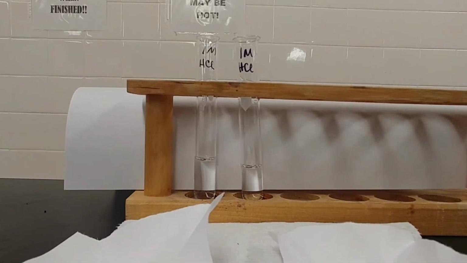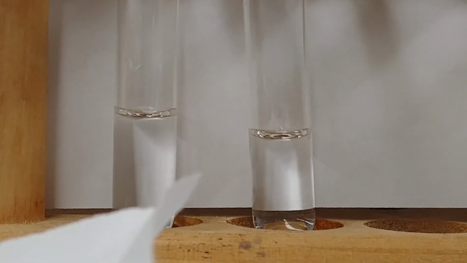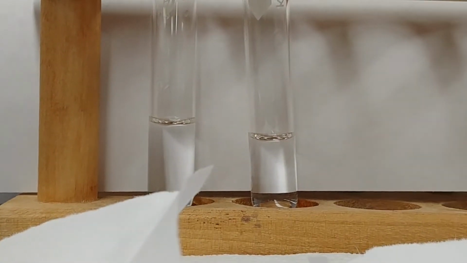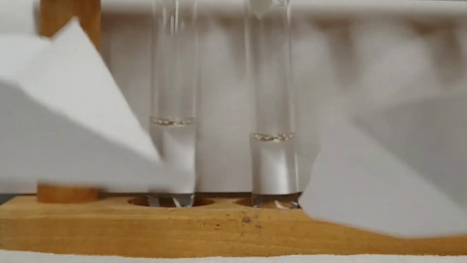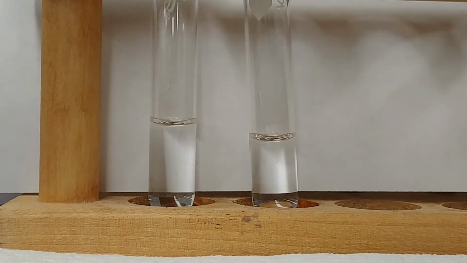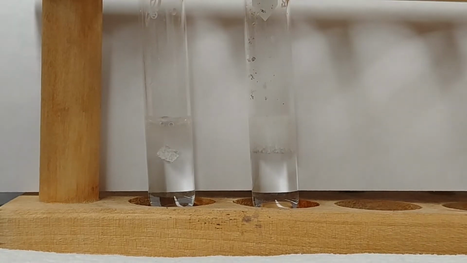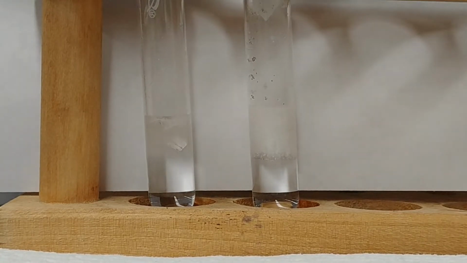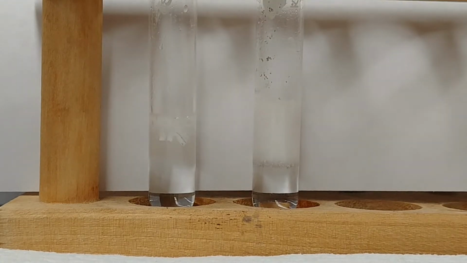So this time the two test tubes have the same concentration of hydrochloric acid. Add roughly the same time, so we can see which one is going faster, which one is more vigorous, which one is going to clear up first.